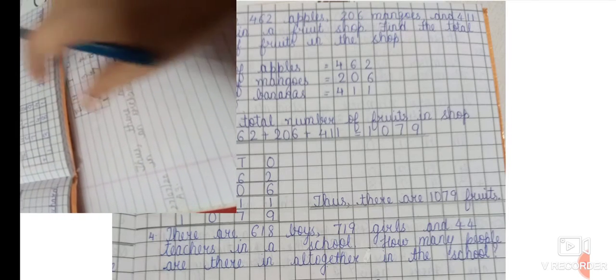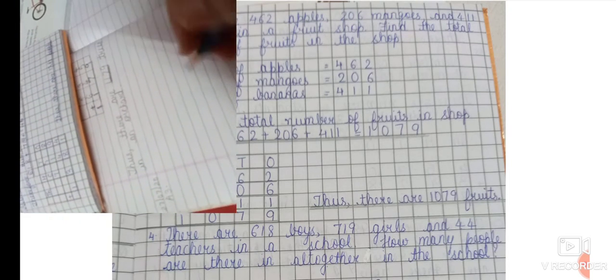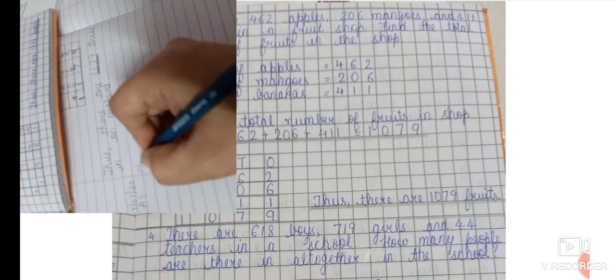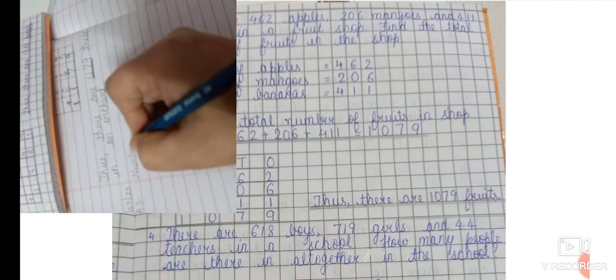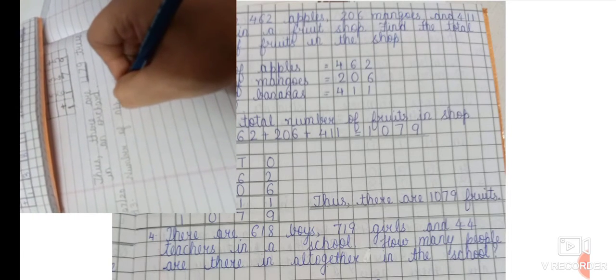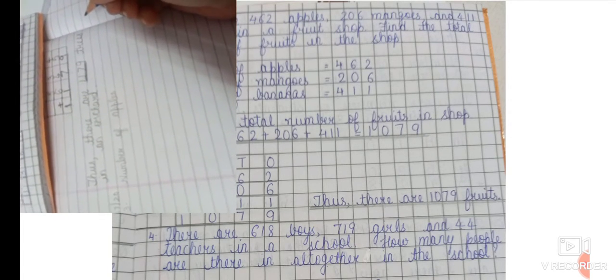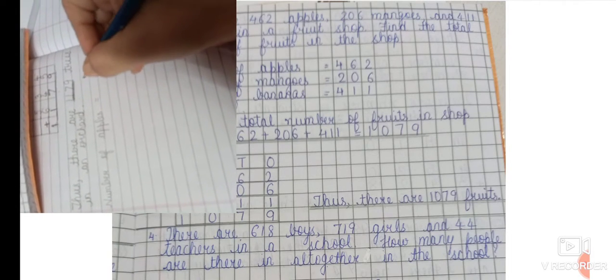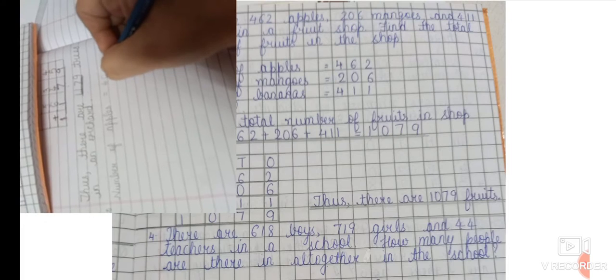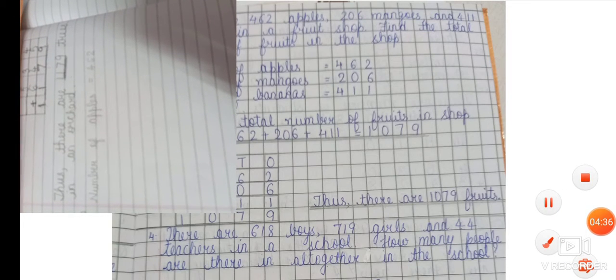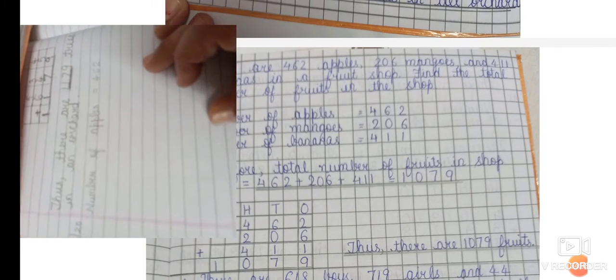What is there in the question? There are 462 apples. Now what will we write? Number of apples. How many apples? The number of apples is 462.